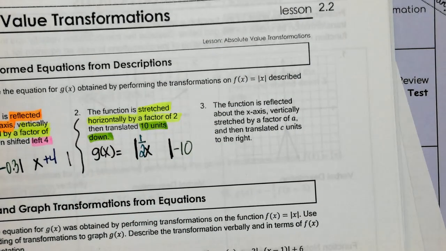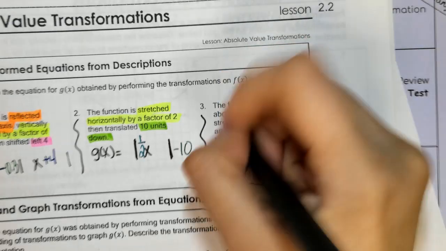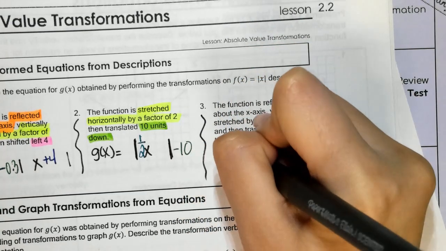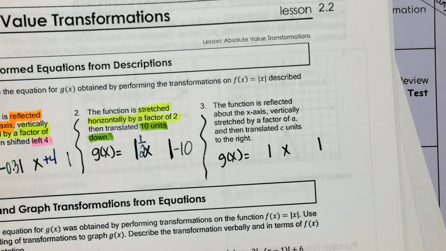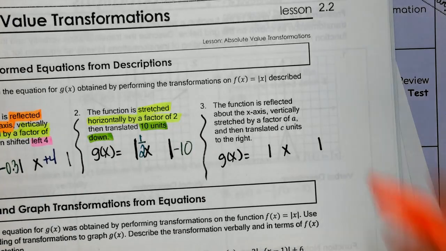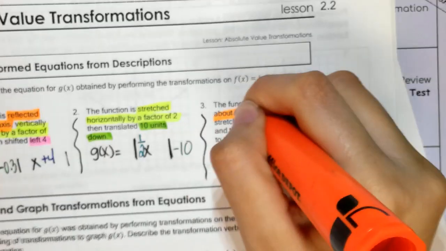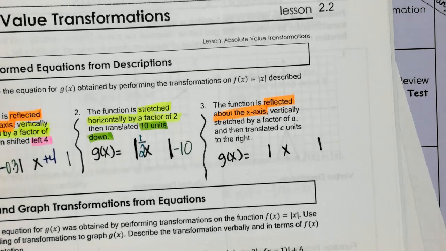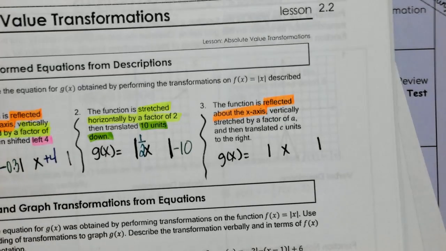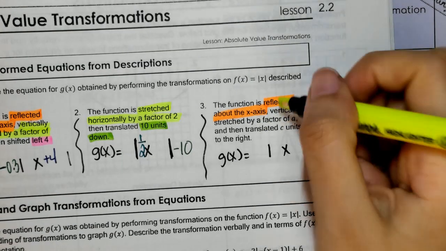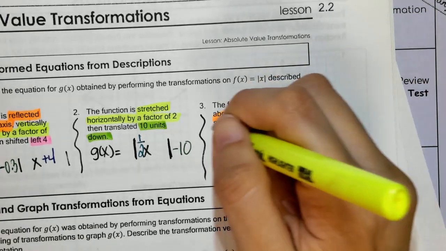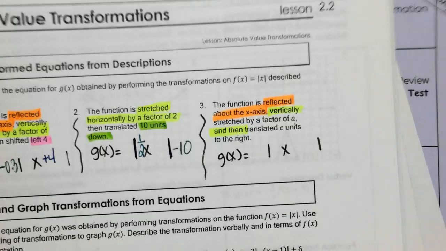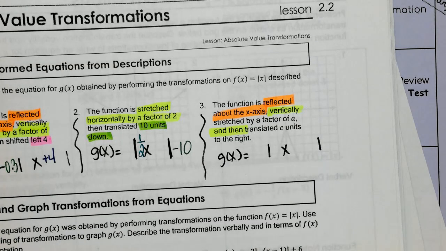Last one. G of x, leave a little space. The function is reflection about the x-axis. We have another reflection. So that means I'm going to have a negative. Vertically stretched by a factor of a. Vertically, which means it's outside the absolute value bars. And then translated c units right.